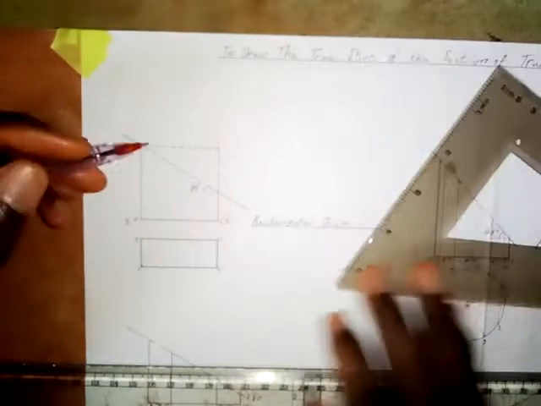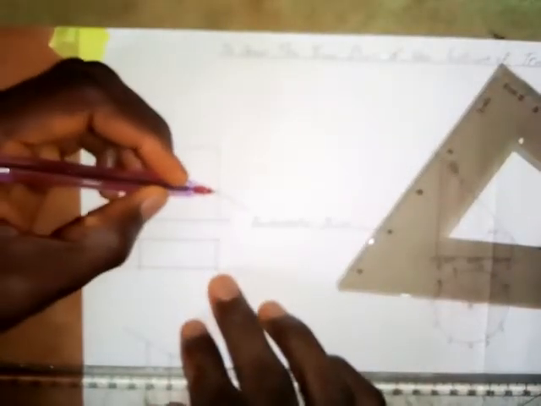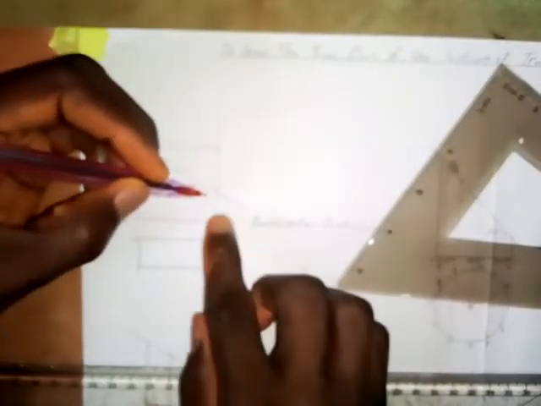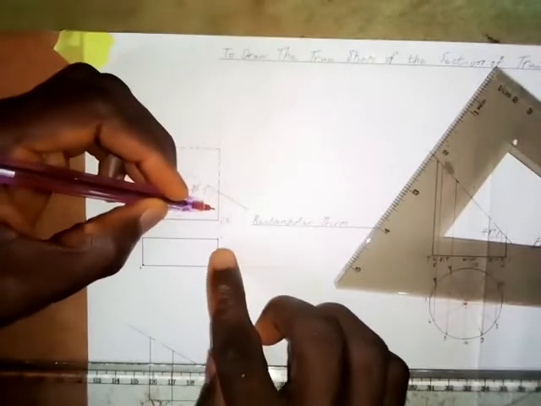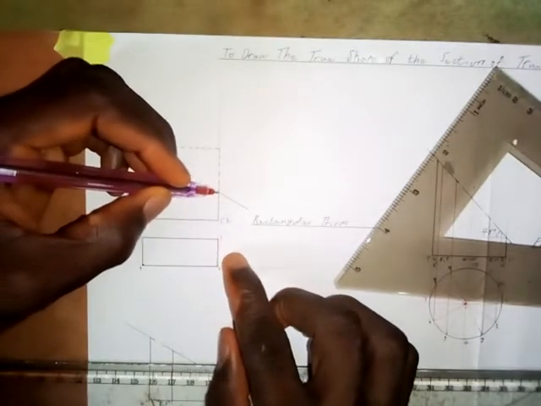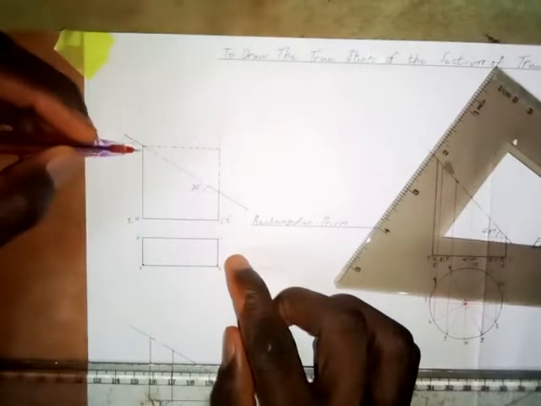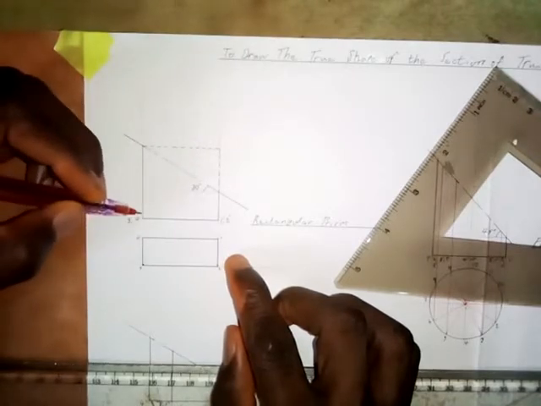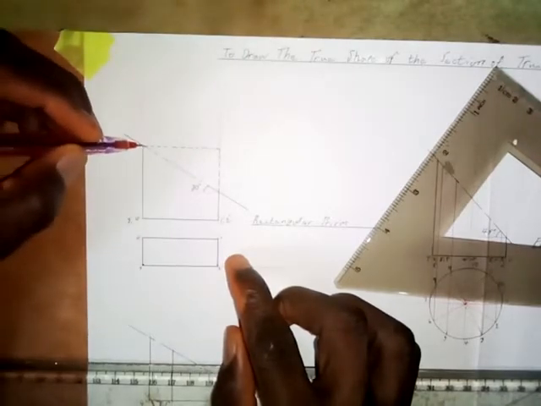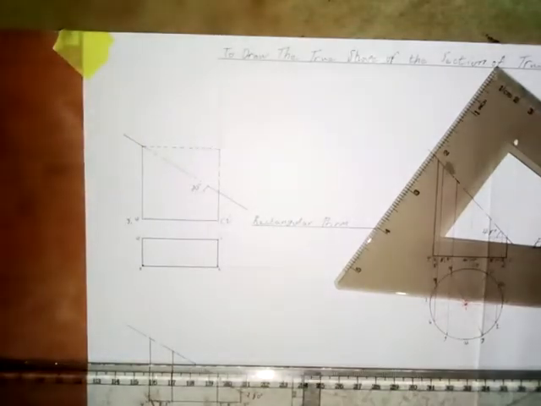The cutting plane touched this vertical line that comes out from 1 prime, 2 prime at this point, and it also touched this vertical line 3 prime, 4 prime at this point. Those are the 2 points that we are going to make use of.